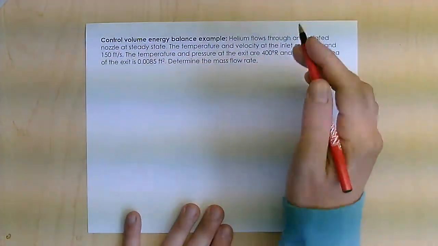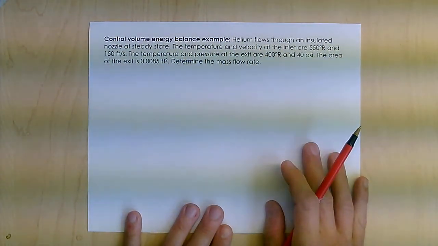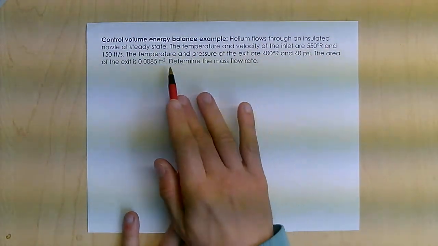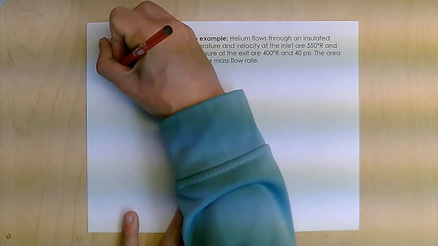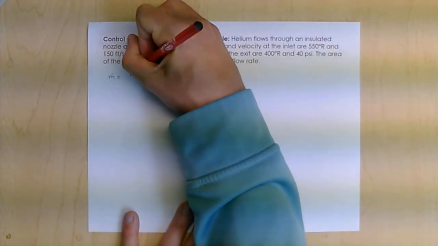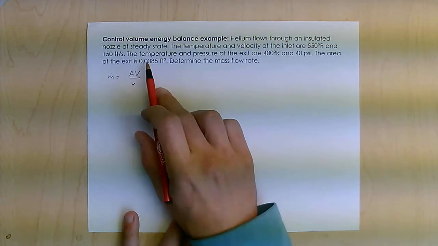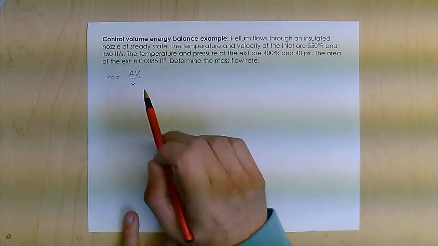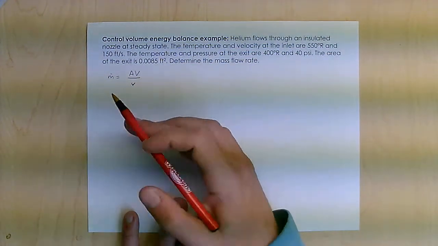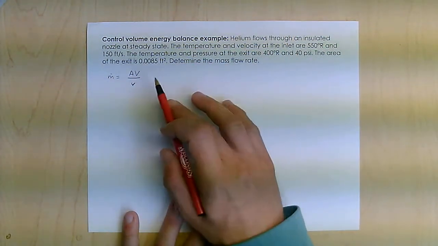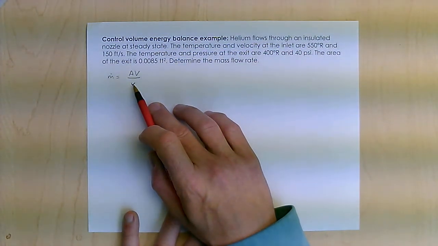Okay, so first of all, we recognize that at steady state the mass flow rate is constant through the entire nozzle. So the mass flow rate in and the mass flow rate out are the same. Now, that mass flow rate is going to be AV over v, where this is the area that's given to me. The velocity is really what I'm trying to find.